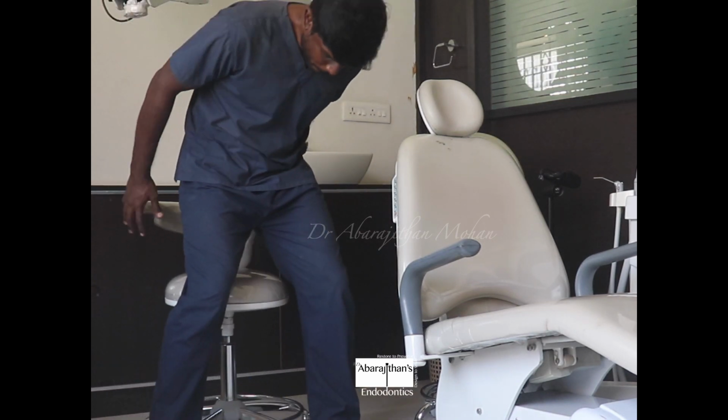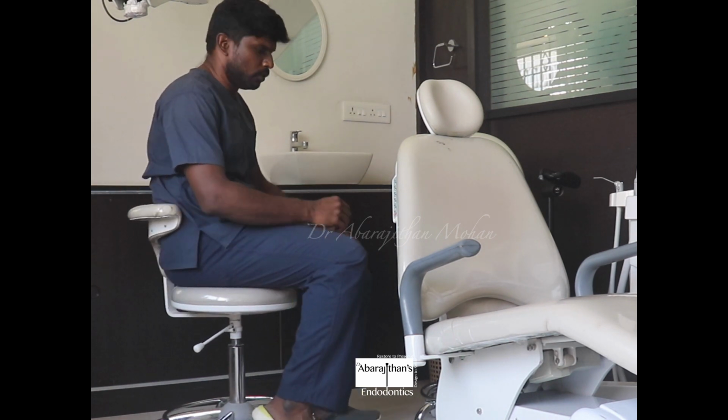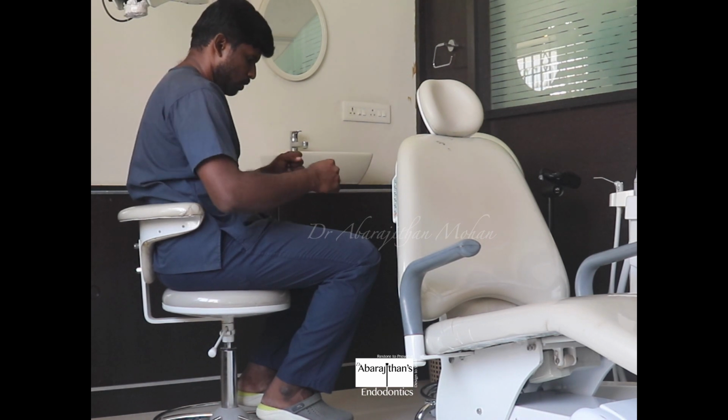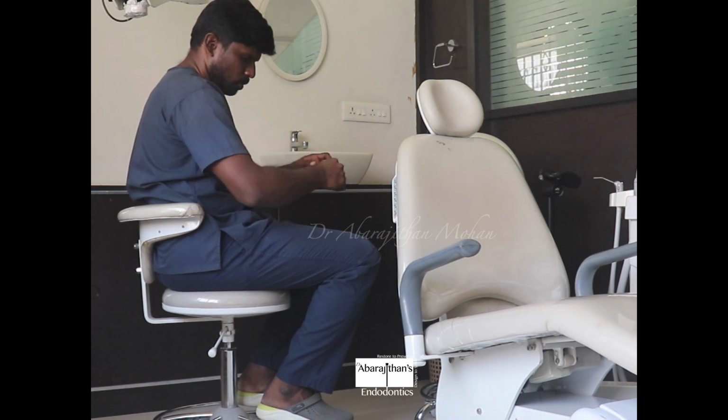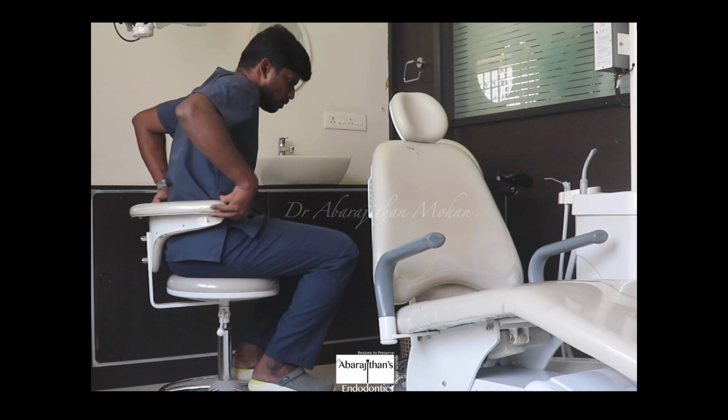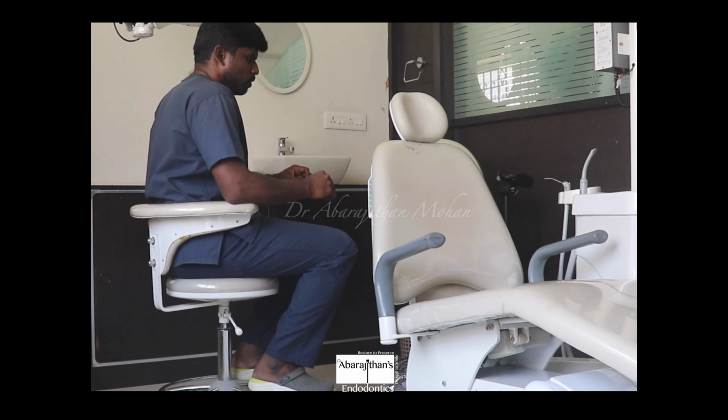But the problem with this dental stool is, you can see here, I don't have an armrest where I can rest my elbow. So to restrict my movements to class 1 and class 2, it's very important for me to rest my elbow. The only way with this kind of chair, if you have already purchased this, is to slightly tilt or move the backrest towards the front and rest one of your elbows, but still the other elbow is unrested here.